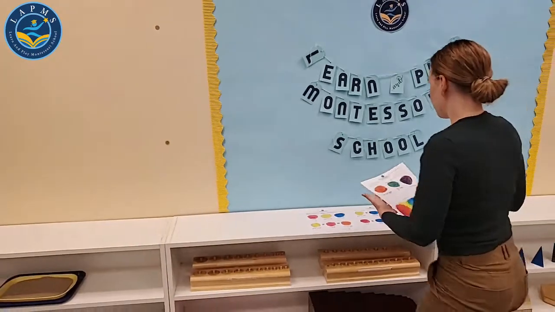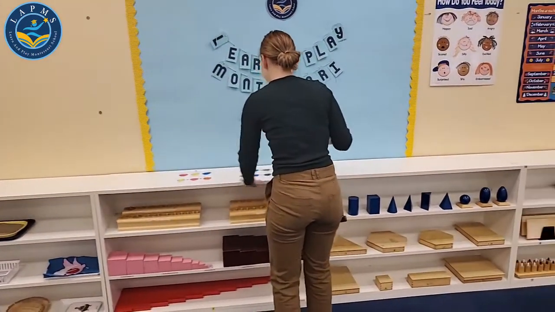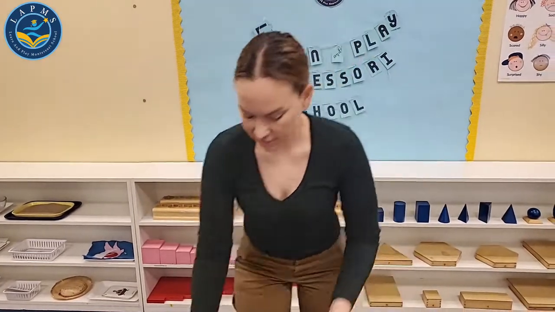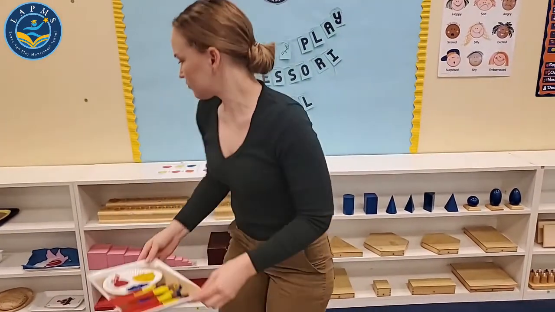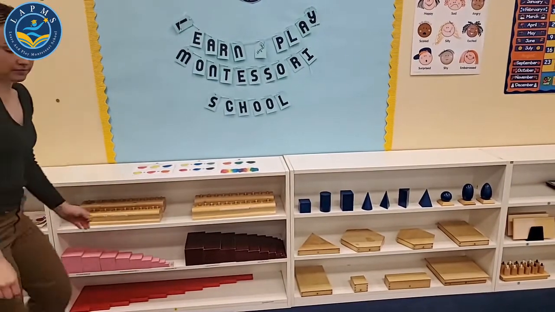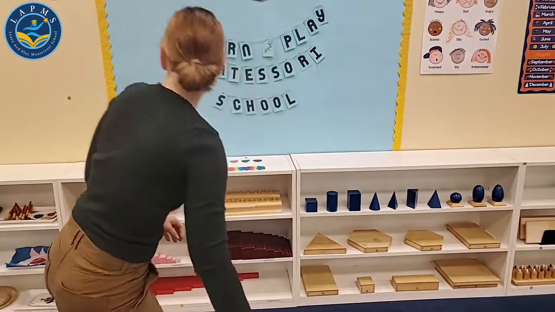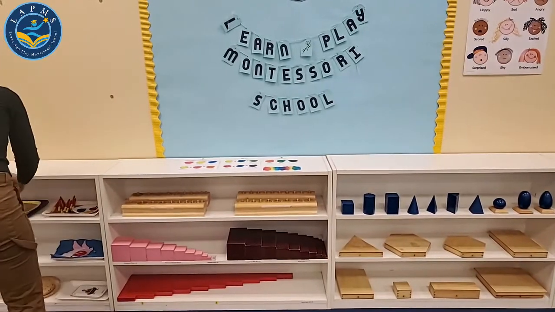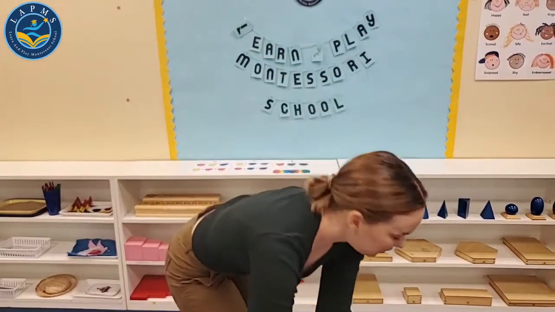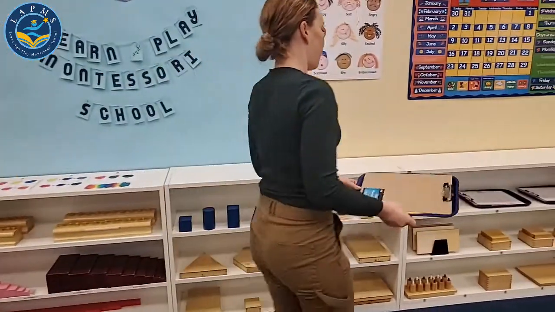Put this on the shelf to dry. And I need to tidy up the rest of my materials. All right, Miss Kendra needs to clean all those paintbrushes later. And everything back to where it belongs.